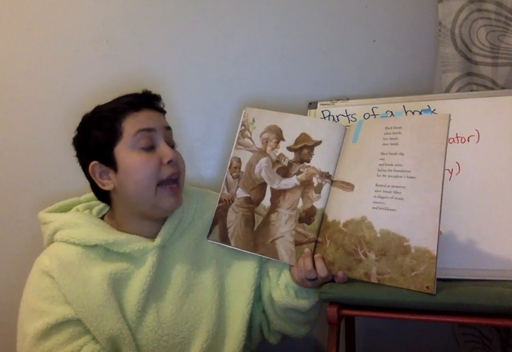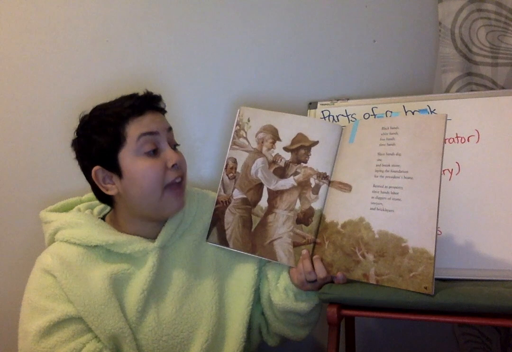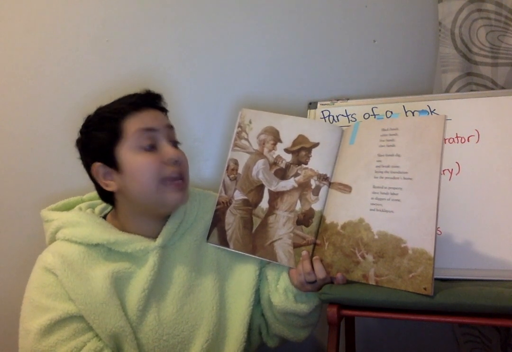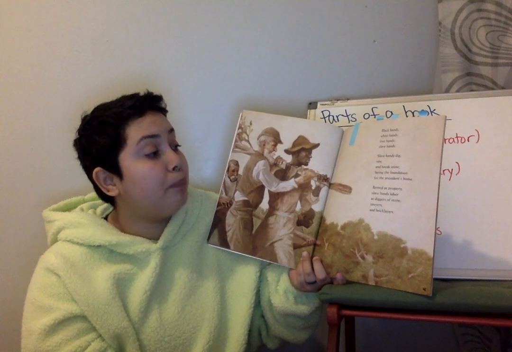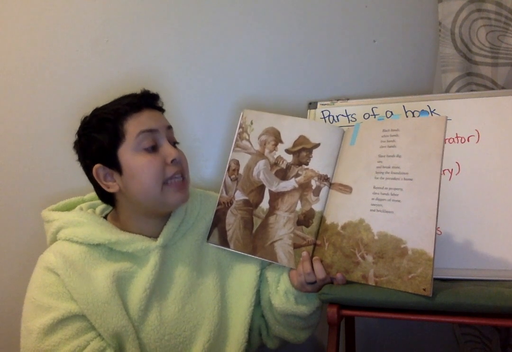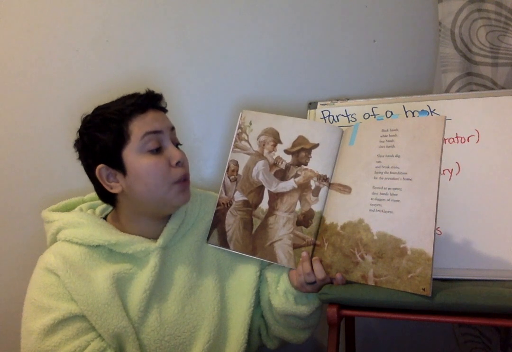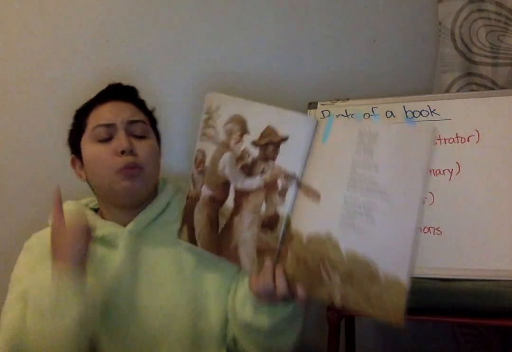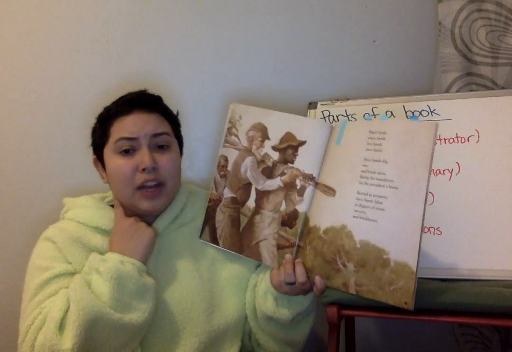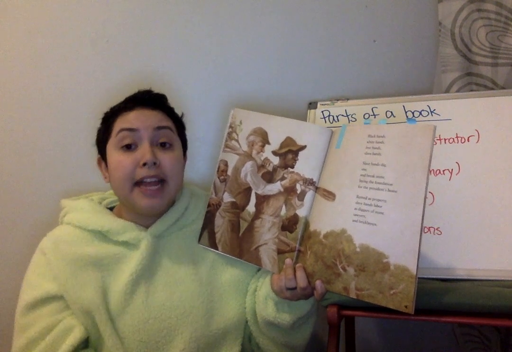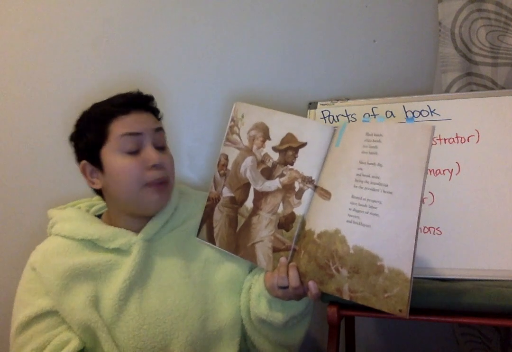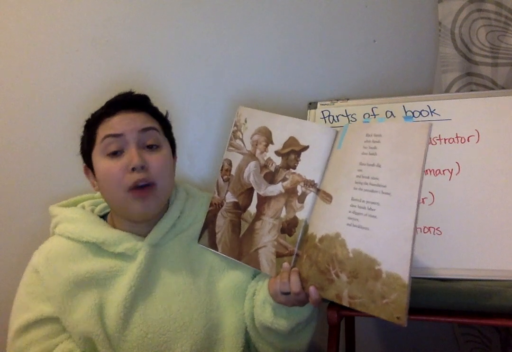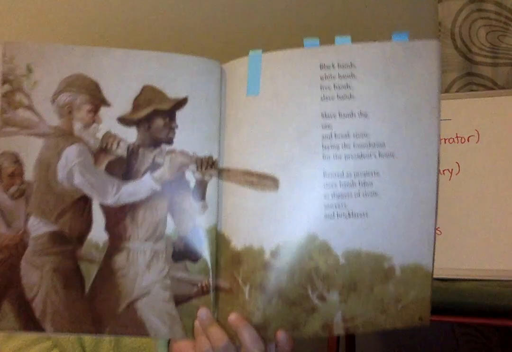Black hands, white hands, free hands, slave hands. Slave hands dig, saw, and break bone, laying the foundation for the president's home. Rented as property, slave hands labor as diggers of stone, sawyers, and bricklayers. Now, from what I read, I understand that slaves are helping build a very important part of our nation. Some of the slaves were rented out to help build.